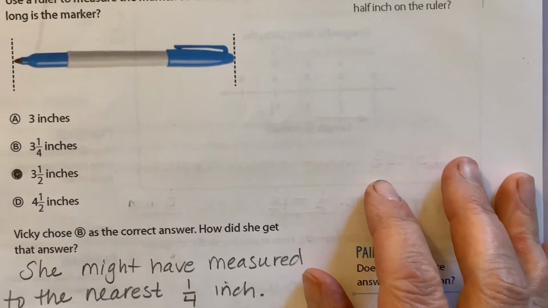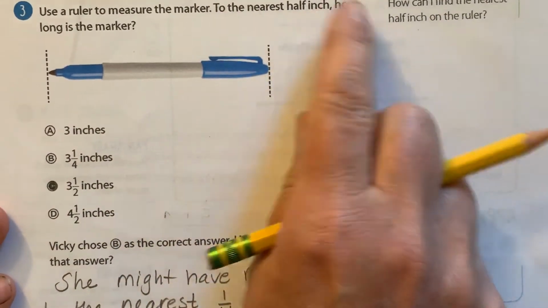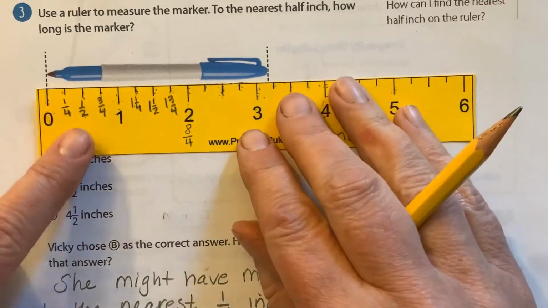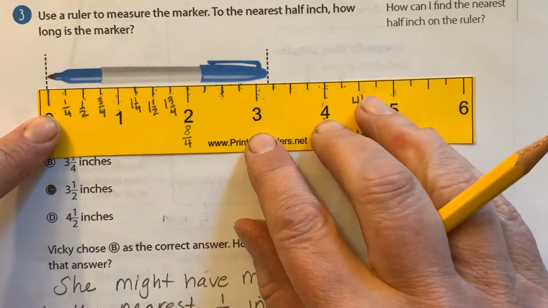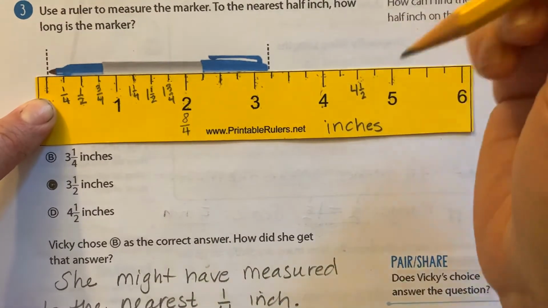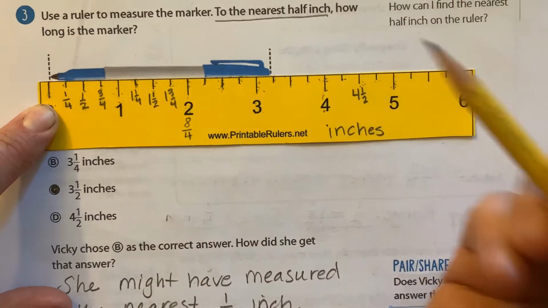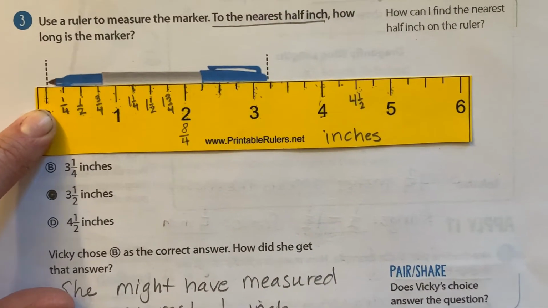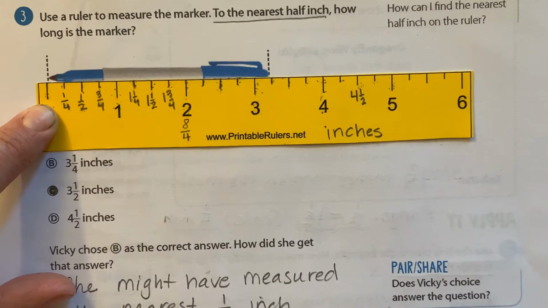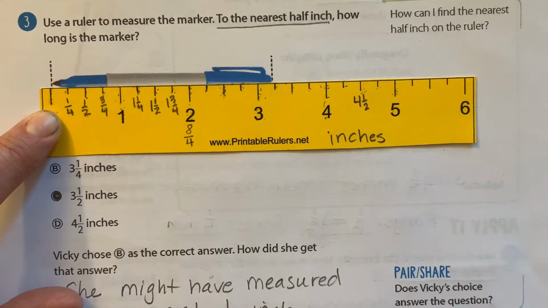Okay, number 3. Use a ruler to measure the marker. To the nearest 1/2 inch, how long is the marker? Okay, now I wanted to double check this. Let's see. If I'm measuring the marker, I am going to put that up here. And I notice, what do they want us to measure to? The nearest 1/2 inch. Now, I'm noticing that maybe our ruler is a little bit different than the ruler that was in the book, because sometimes when you photocopy them, they change in size just a tiny bit.